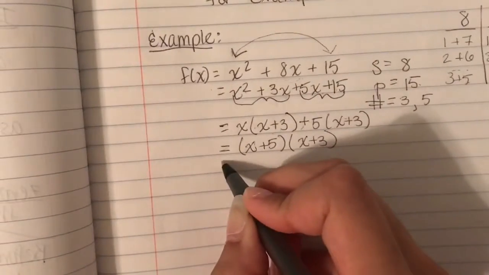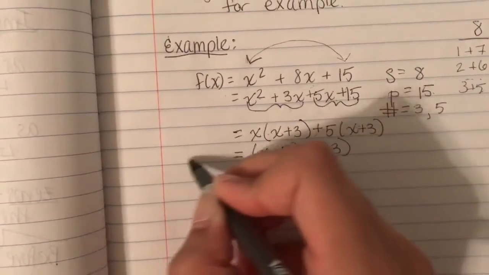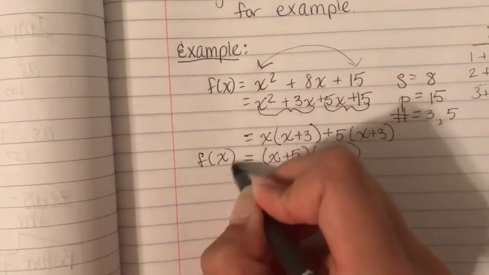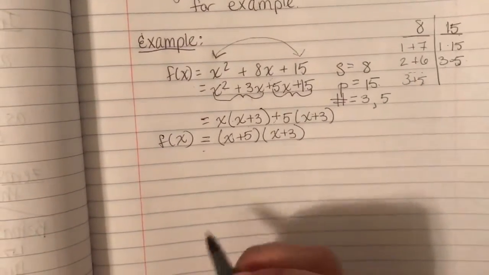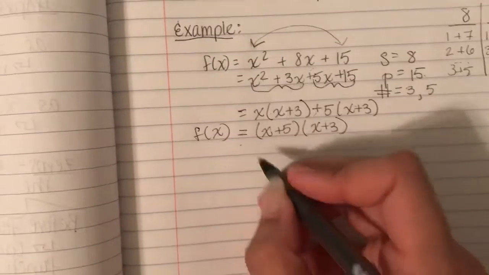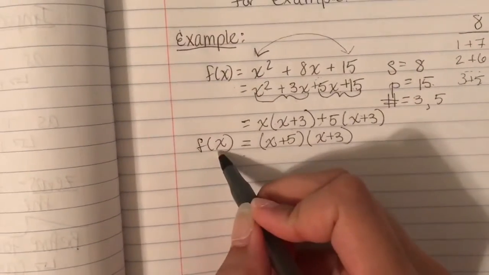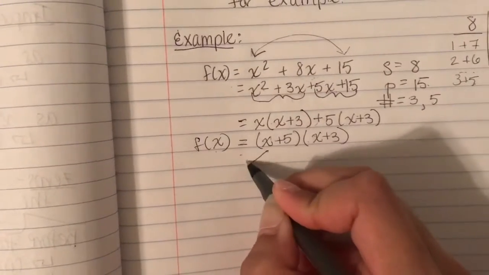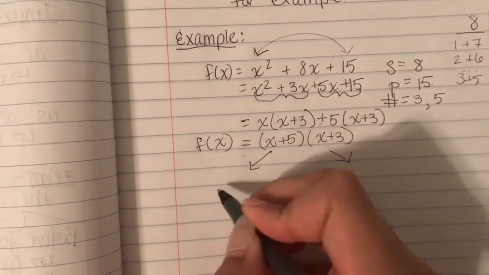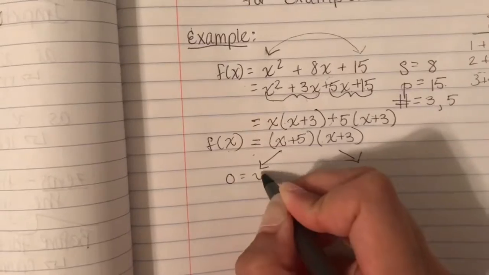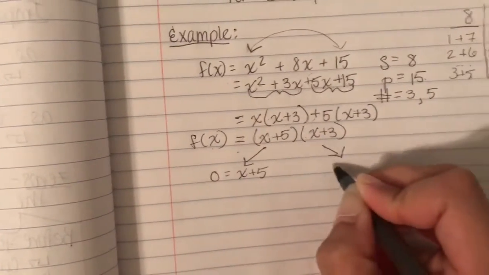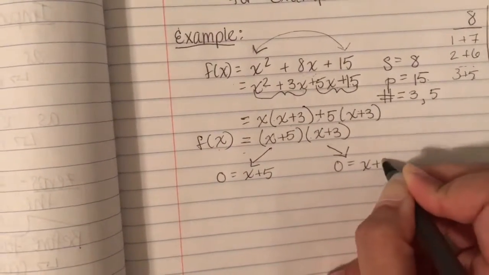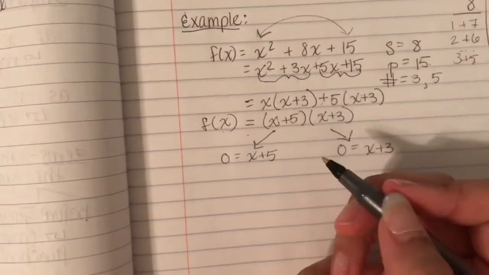I'm not adding anything to the equation. And so now I've properly factored this equation, but we're not done yet because we still don't have our zeros. So here I can go ahead and, for example, I'm setting each of these to 0, so I'm going to break it out. We have one over here and one over here. I say 0 equals x plus 5 and 0 equals x plus 3. Then all I have to do is basic algebra.